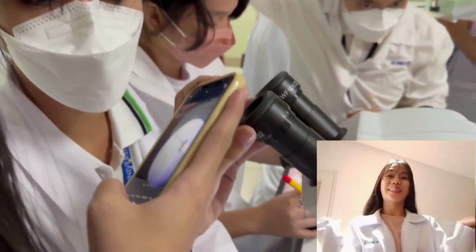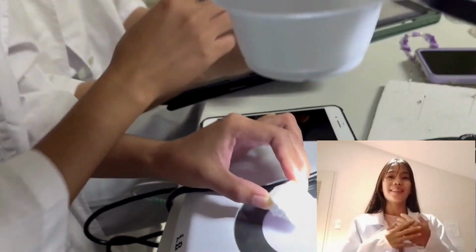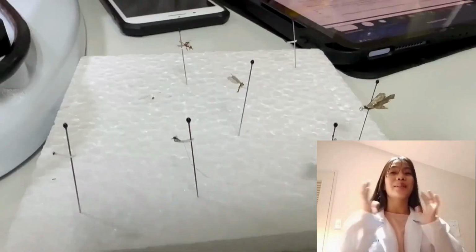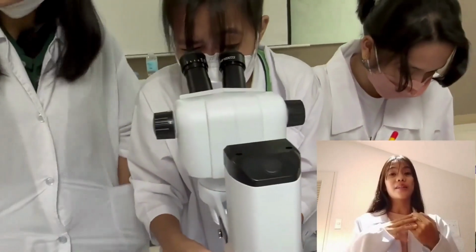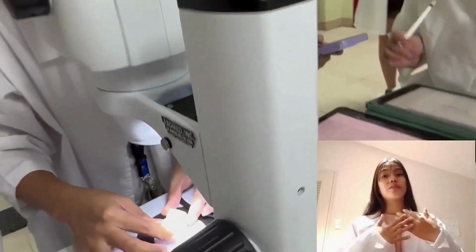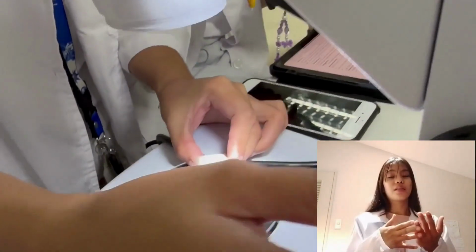Hello everyone! For today's catch-up, let's deepen our understanding of entomology. But first, what is entomology? To give you an initial background, it is a branch of biology that focuses on the study of insects.